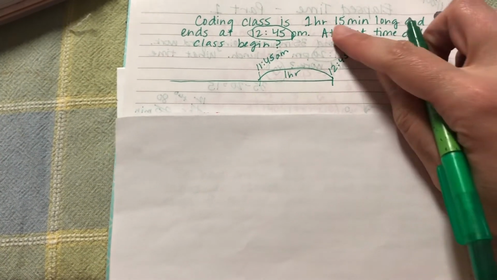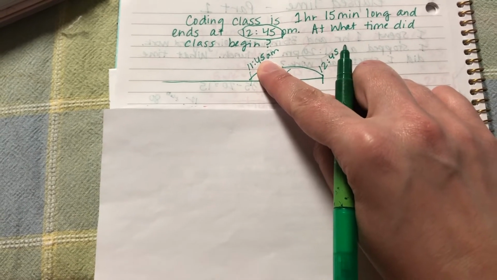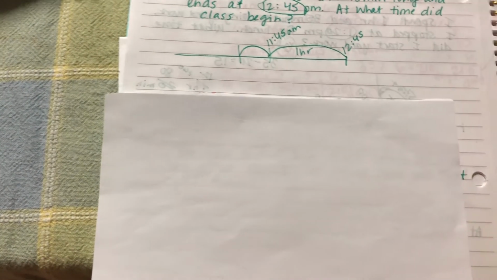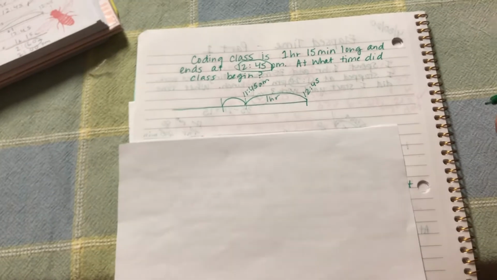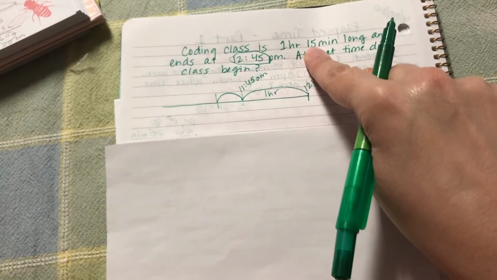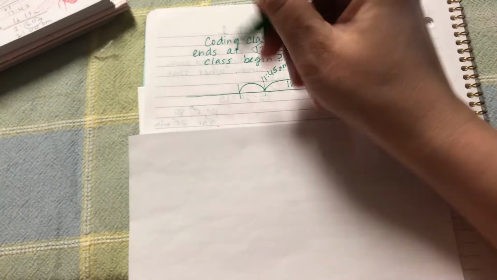Okay, and then I had that 15 minutes. Well, the good thing is when I think of the quarters in time, I could take away another 15 minutes. If I didn't know my time quarters very easily, I could easily do 3 5-minute chunks and jump back 3 times, like this.